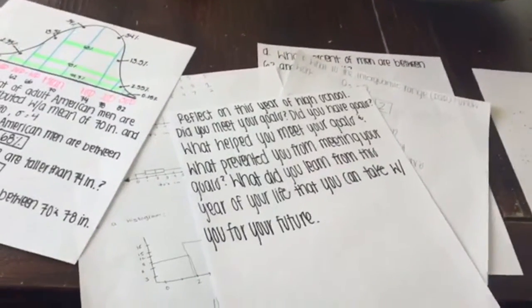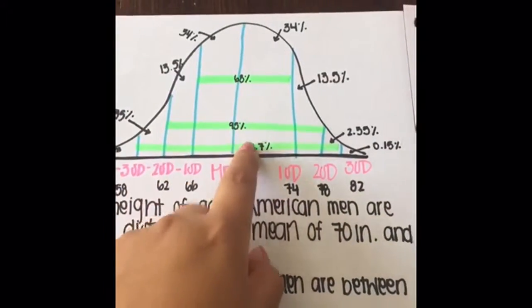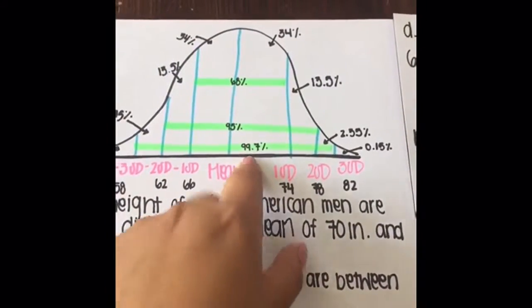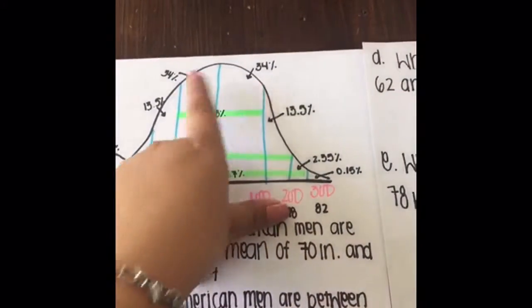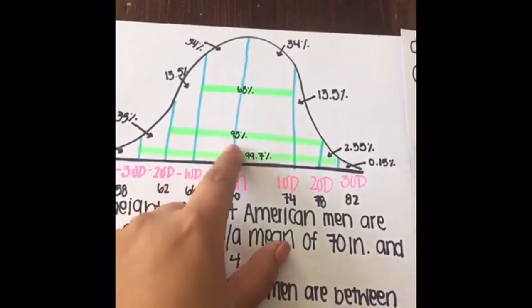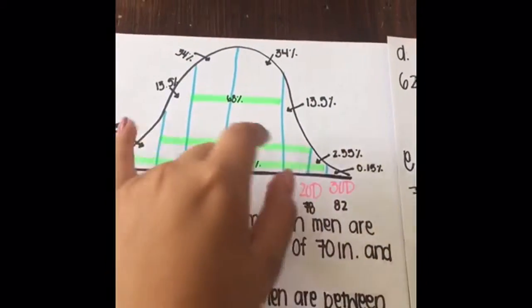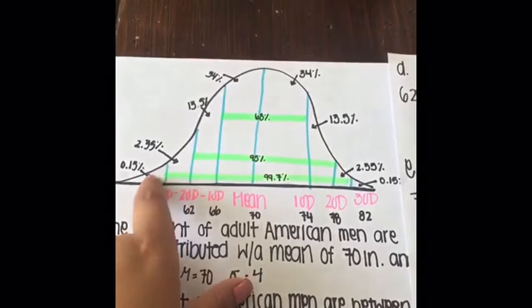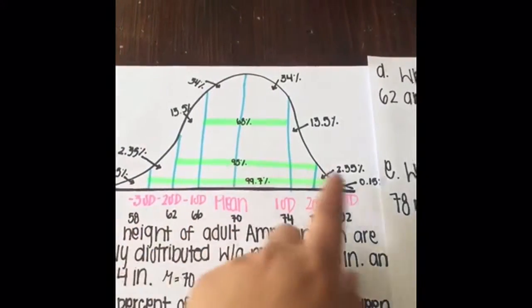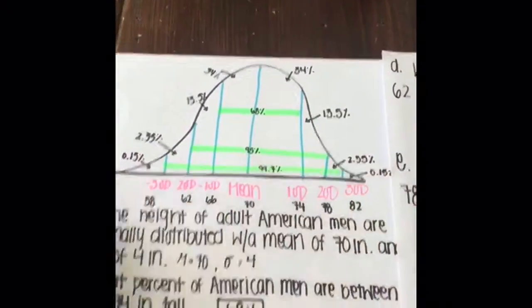This is our Unit 11 video. So the normal bell curve has 68, 95, and 99.7. They're each split up depending on how much there is. So 68 has 34 and 34. 95 has 68 and 13.5. 99.7 has 0.15 all the way to the other 0.15.